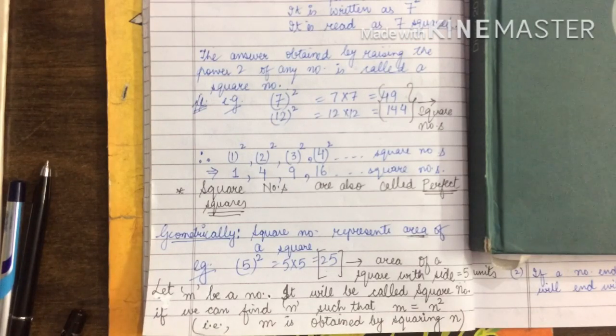Think about 225. Can you think of a number whose square will give you 225? Yes, 15. 15 square will give you 225. So 225 is a square number.